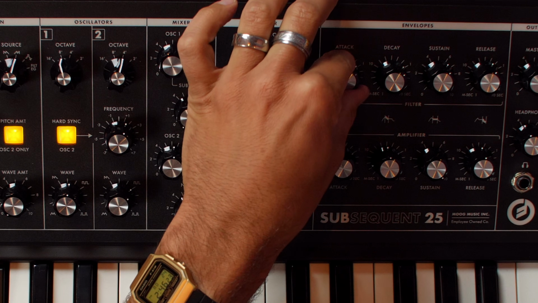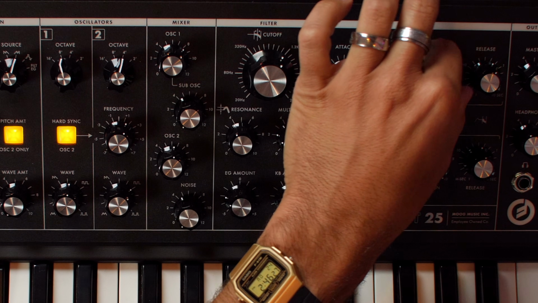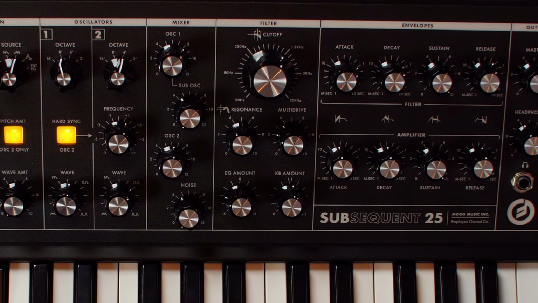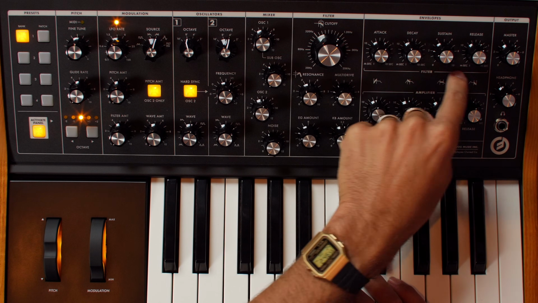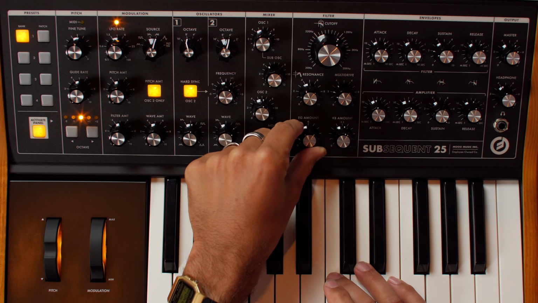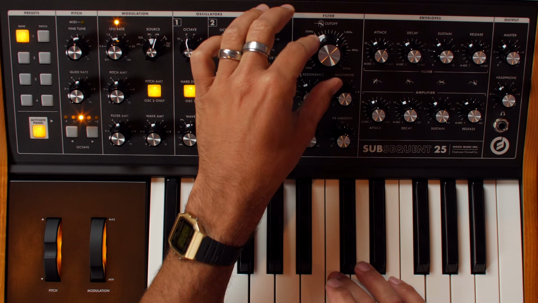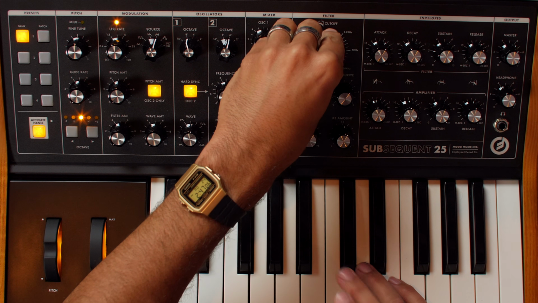So I take the attack and raise it up a bit. And let's take our sustain level and push it up. So you can see by playing with the envelope settings and this EG amount in a negative direction, you can really get some interesting results as well. But again, just think of it in your head as if the control is going like this now.